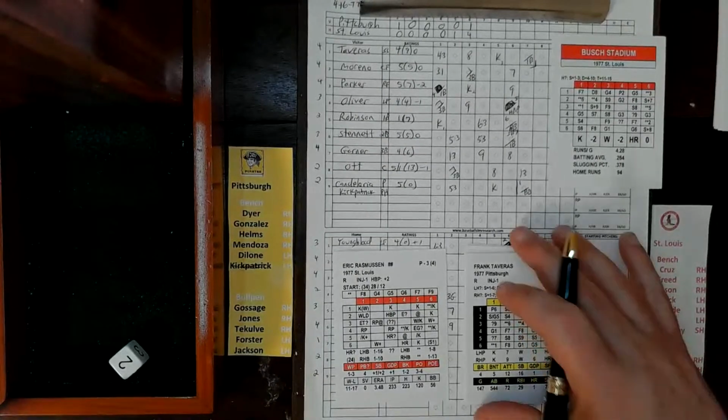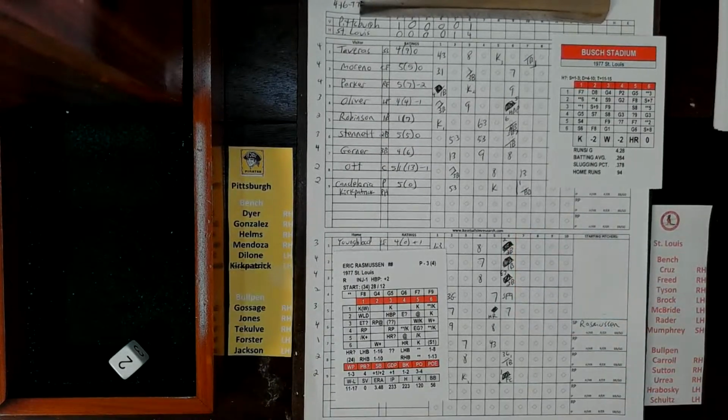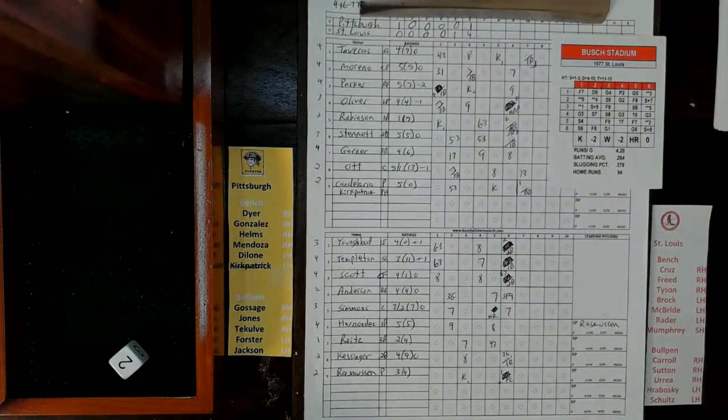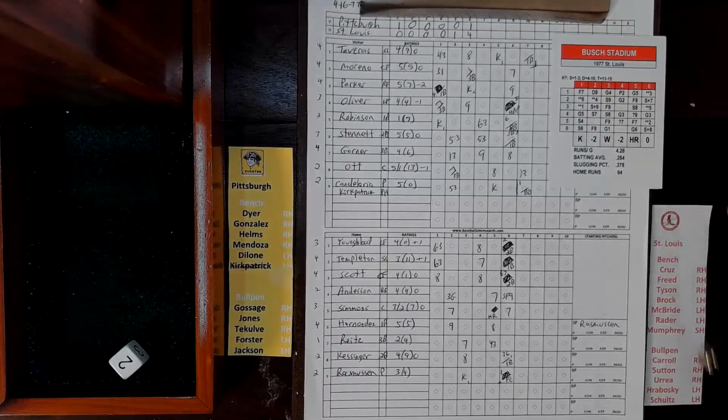And the Cardinals don't want Rasmussen to suffer the same fate that Candelaria just did. So Rasmussen will come out. There will be no double switch. They're going to bring in a reliever just to try to get out of this inning. And they will bring on Buddy Schultz, a left-hander.